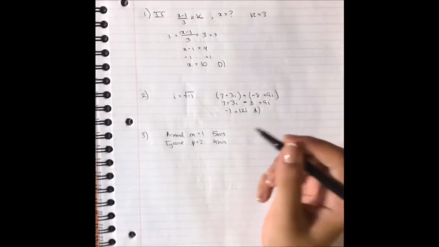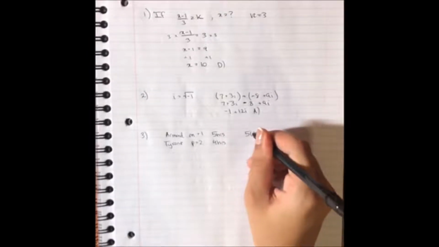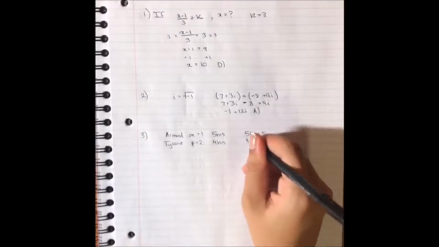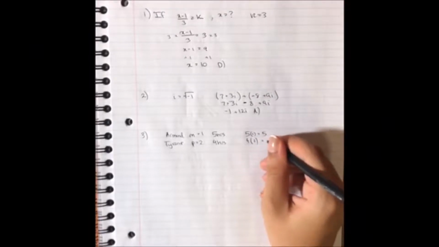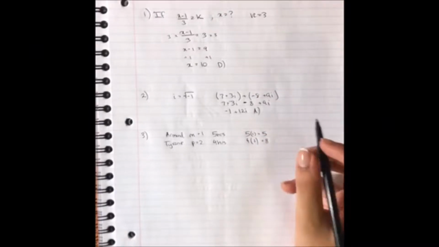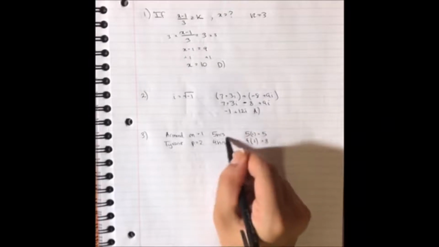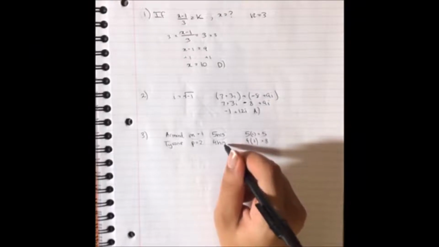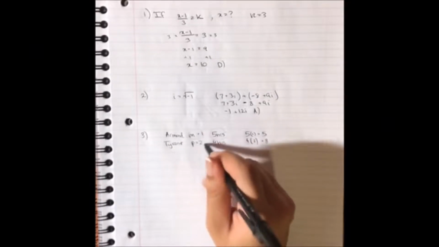So if Armand sent one text message every hour for 5 hours, that would be 5 times 1, which is equal to 5. And if Tyrone were to send 2 text messages every hour, you'd say, okay, 2 plus 2 plus 2 plus 2, which would be 4 times 2, which is equal to 8. So it would be the number of hours multiplied by the number of text messages per hour, added to the other person's number of hours multiplied by the text messages sent per hour.